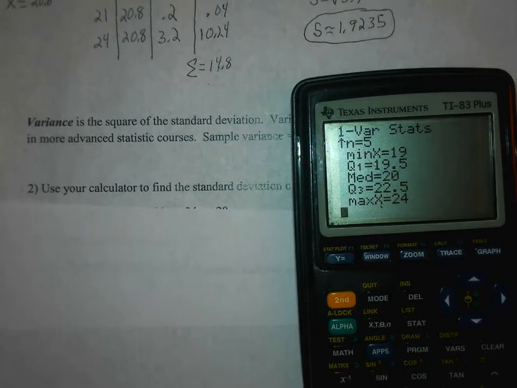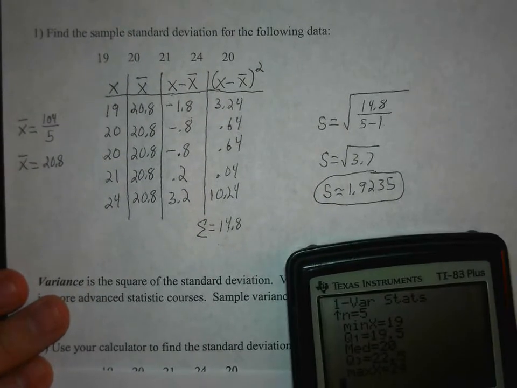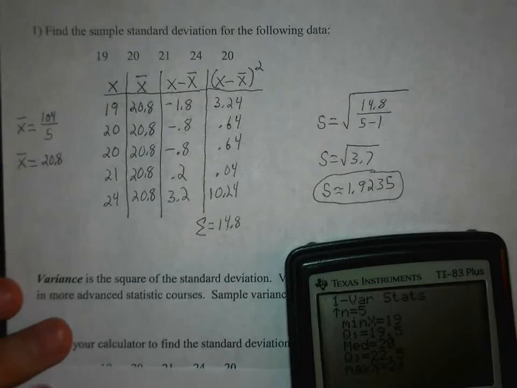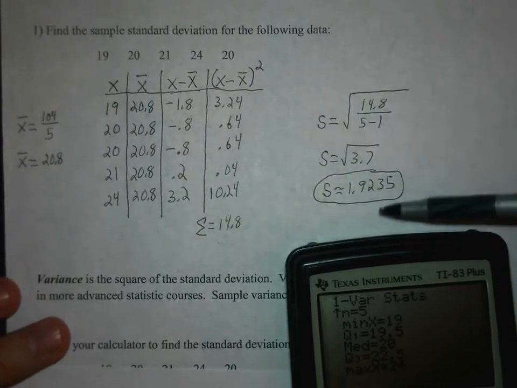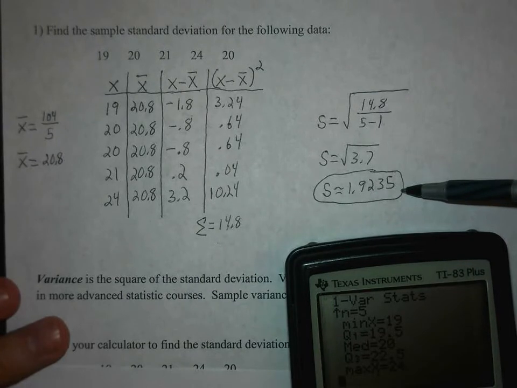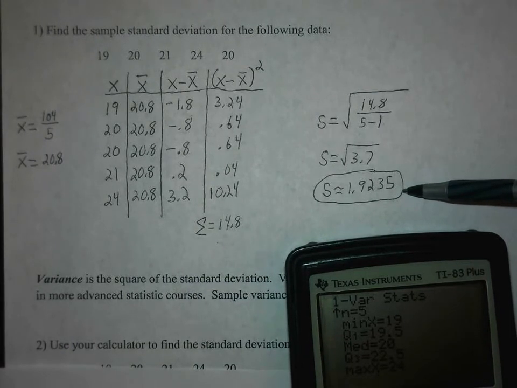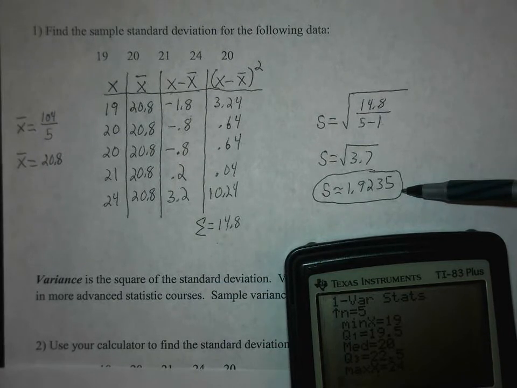So that's standard deviation by hand and the calculator. And again, the good news is I'm not going to ask you to calculate it by hand, but I want you to understand where the answer for standard deviation, or that number, is coming from. And again, think about standard deviation as an average distance that a data value lies from the mean.